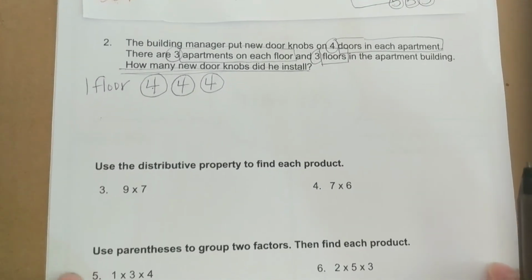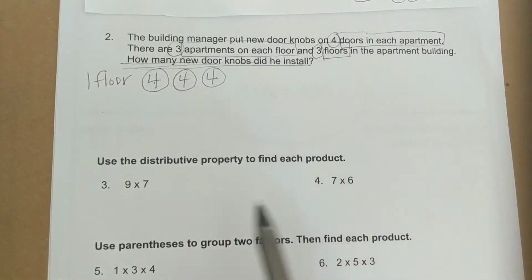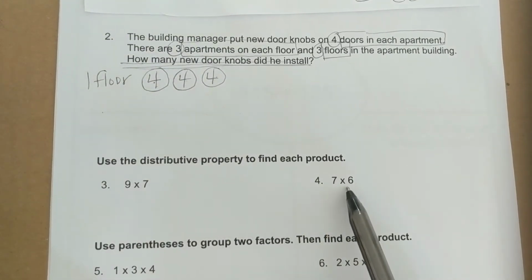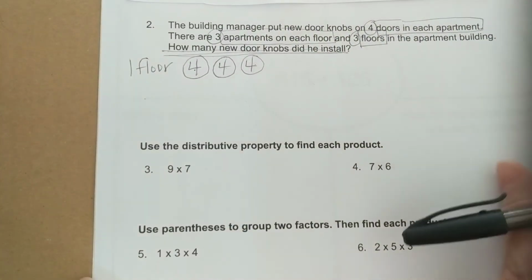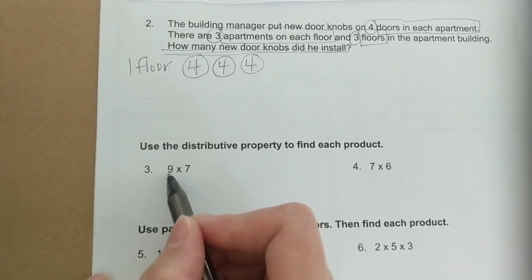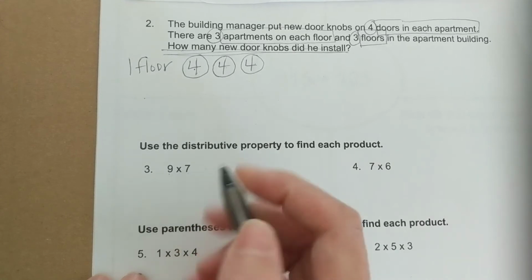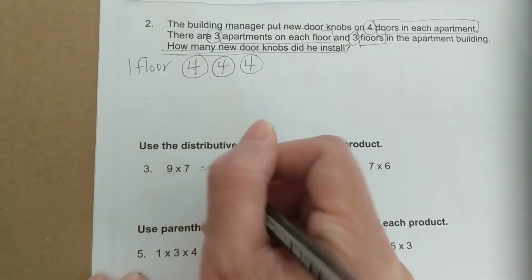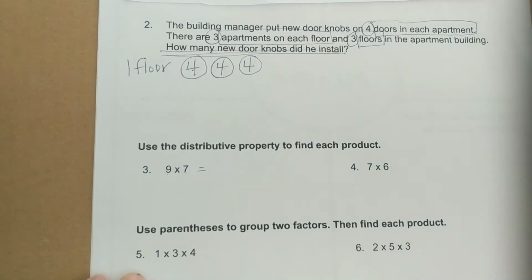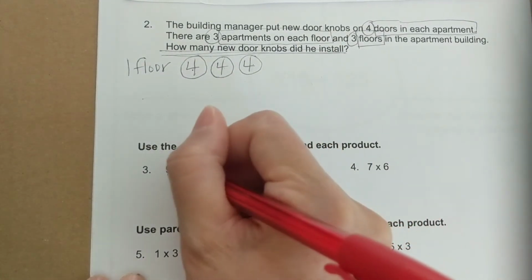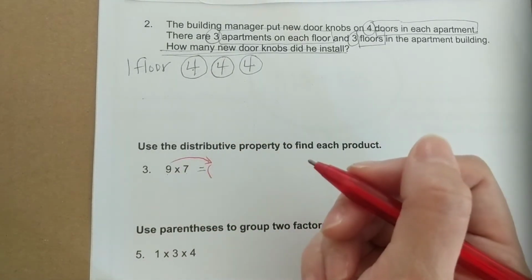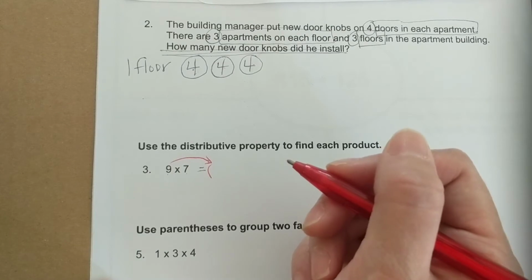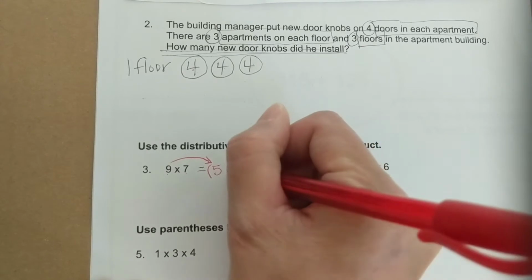All right, we're going to continue and use the distributive property. I'm only going to do this problem, and you will solve this one on your own. You decide which number would be easier to break down into smaller numbers. So I could break down my 9, or I could break down my 7. I'm going to make 9 times 7 equal to... I'm going to take this 9 and distribute it. That's what it's called, distributive property. I'm going to break it down into, let's see, we could do 5 and 4.